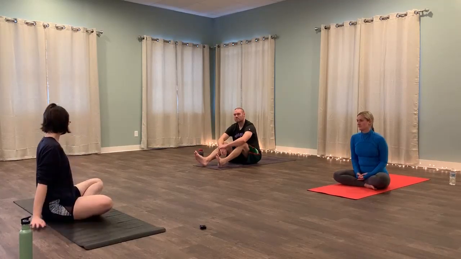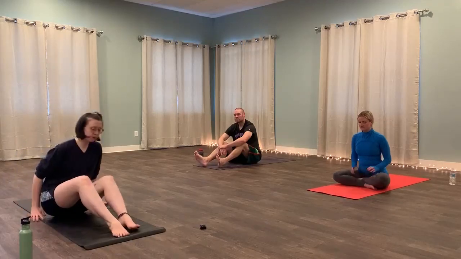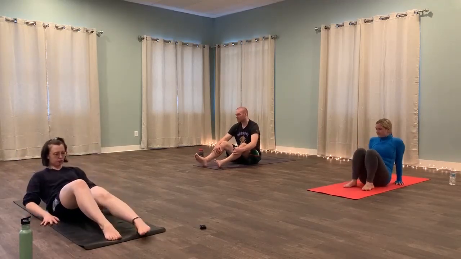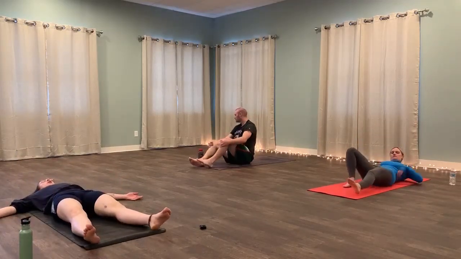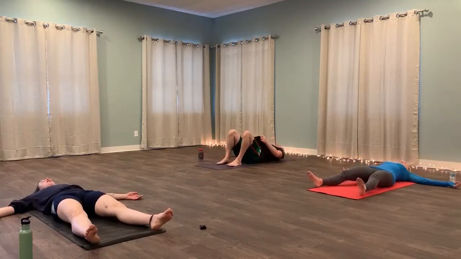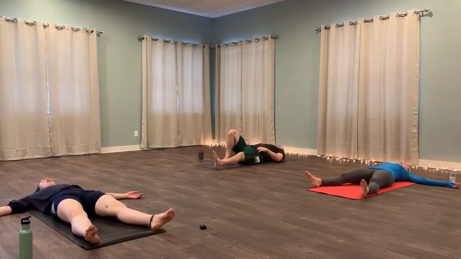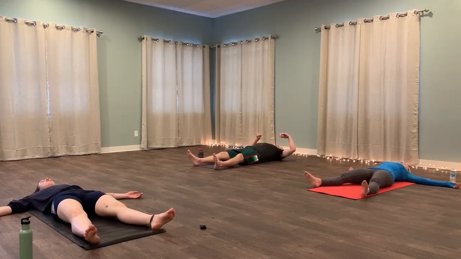But first we'll just start gently on the back. Allow yourself to come into a Shavasana pose, finding length, just really feeling how long you are. Start to draw in some breaths through the nose. Sigh it out if you would like to release.